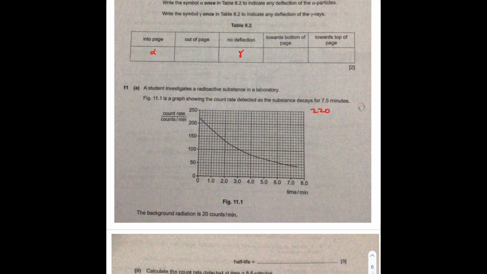220 was the count rate at the beginning, right? And the background radiation is 20. That's 240, so half-life is 2 divided by 2, which is 120. So from 120, draw a line reaching the graph. From there, reach down and check where you end. That's 2.4 minutes.